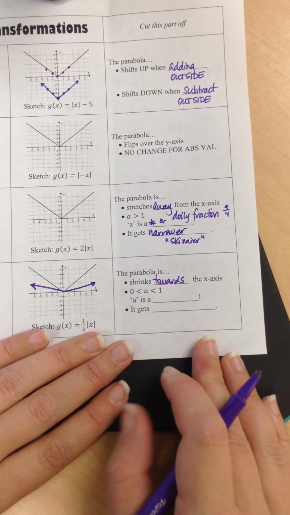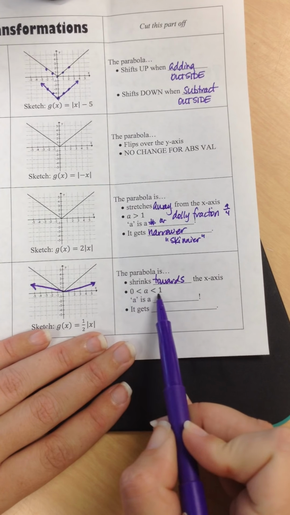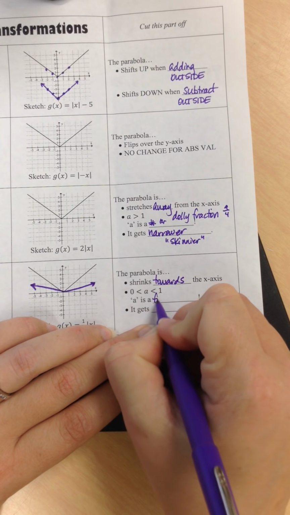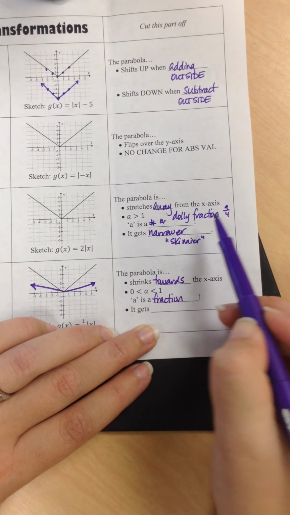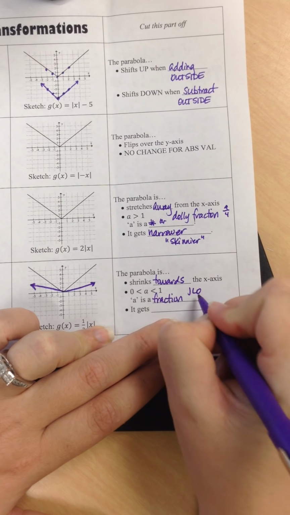Okay. You're going to know that you have a shrink if you have a number that's between 0 and 1. So it can't be negative because remember negatives are reflections. However, if it's less than 1 and greater than 0, so basically a fraction. But not any fraction. It can't be a Dolly fraction. So for these types of fractions, we call them J-Lo fractions.